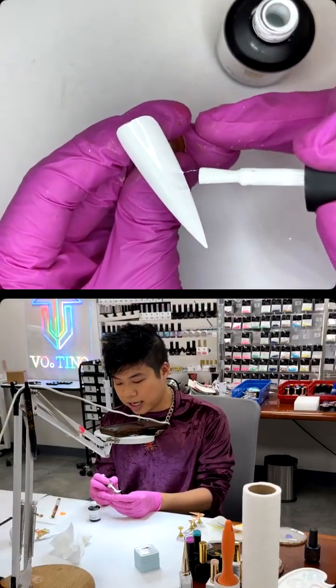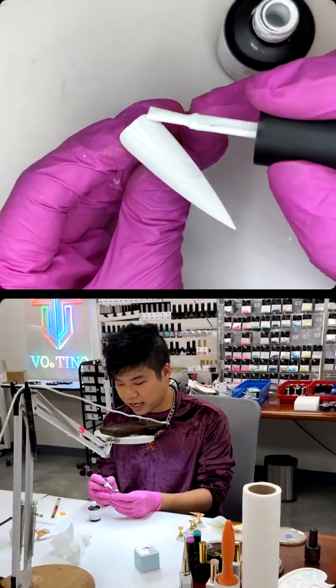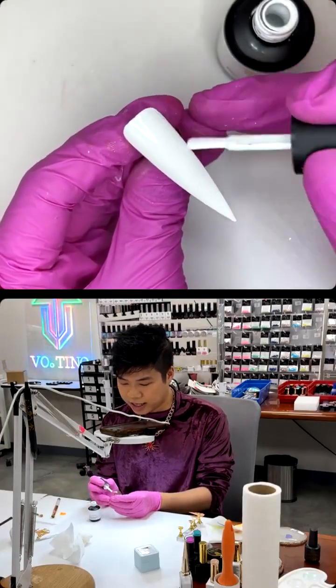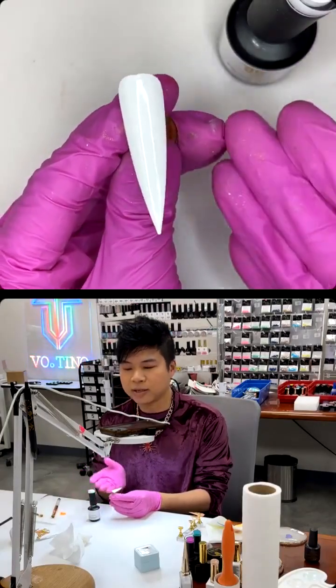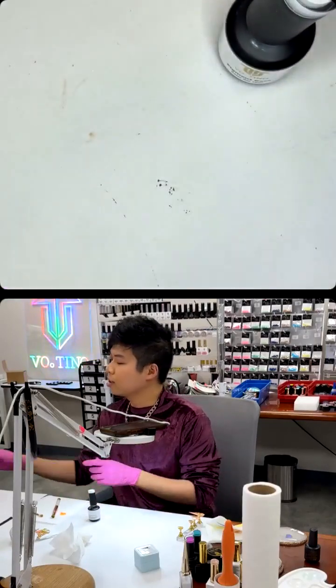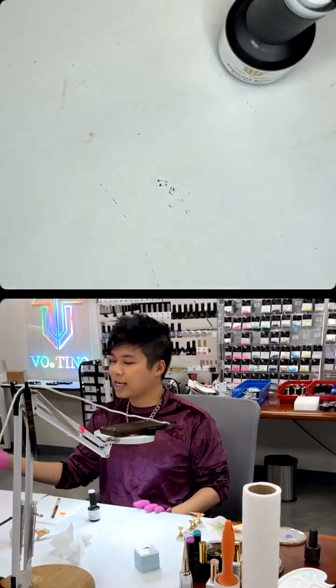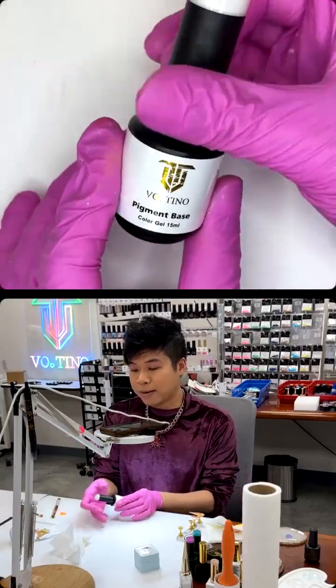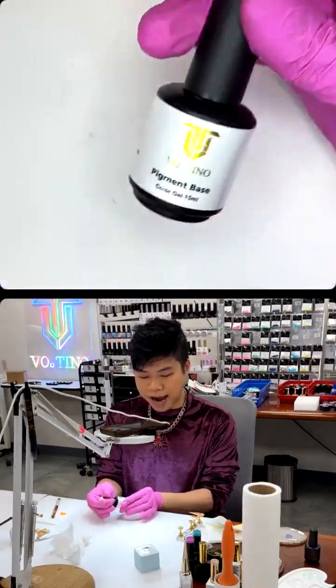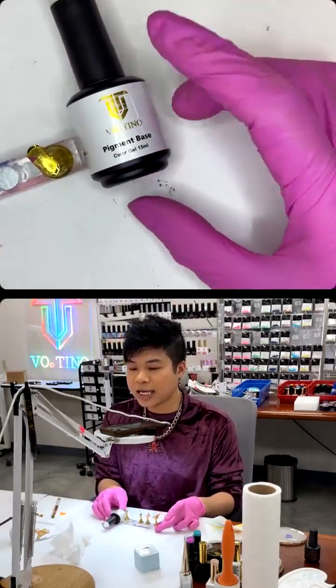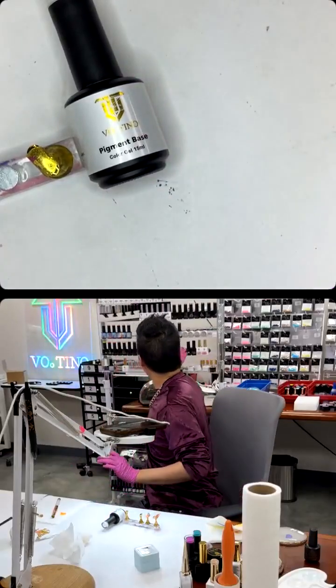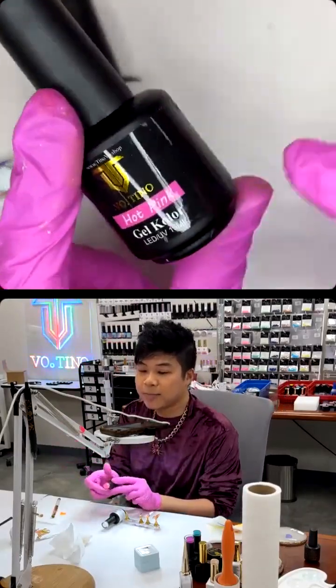And non-cleansing material doesn't really adhere to pigment well. It's going to be really light and patchy. So you need a base that can adhere to pigment. Pigment base is one of my materials that I use to adhere pigment. All of my gel colors can adhere pigment too.